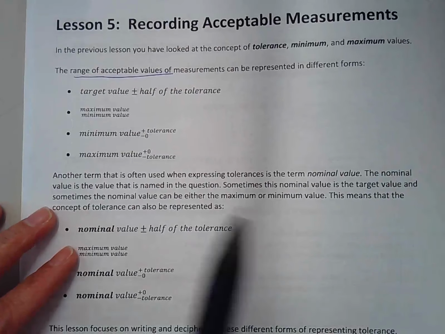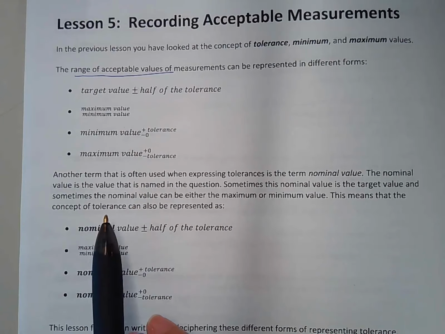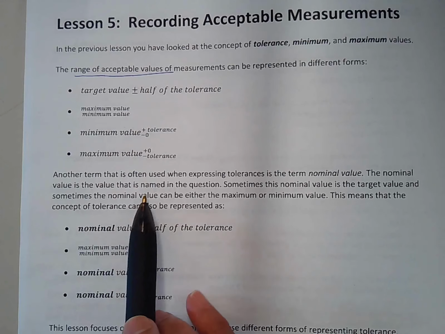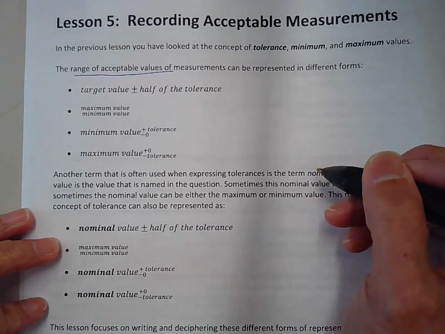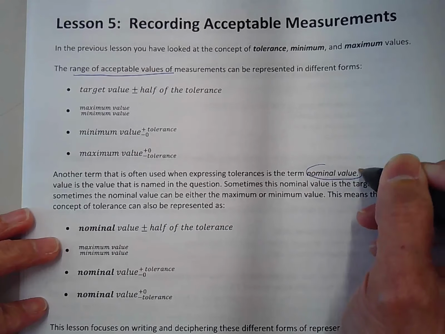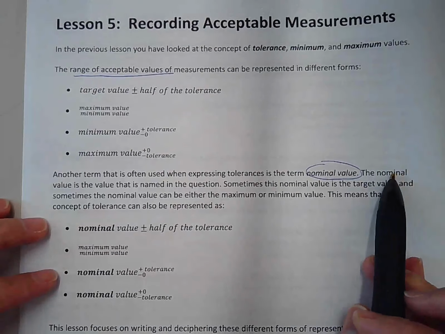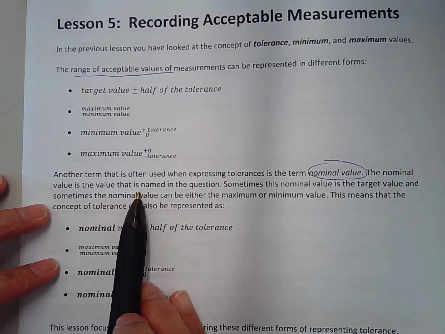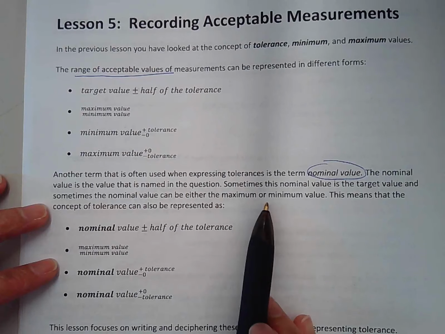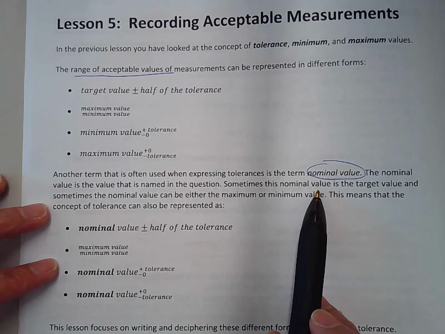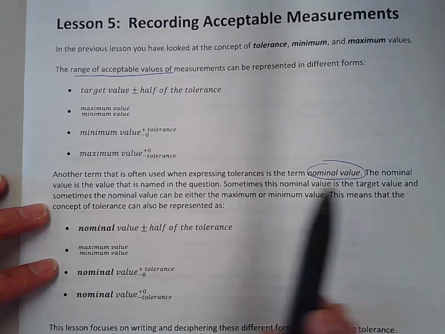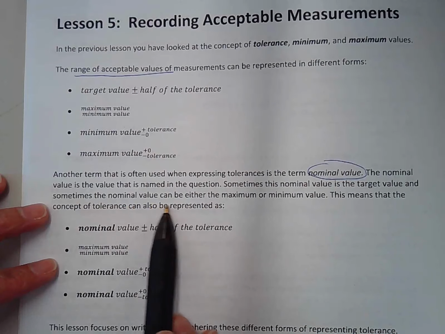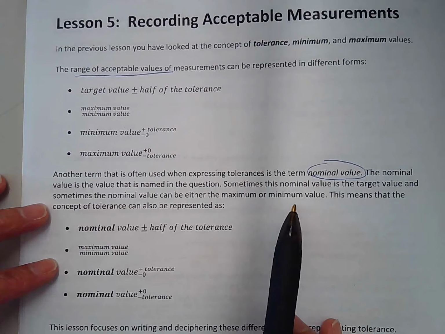So another term that is often used when expressing a tolerance is the term nominal value. So the nominal value is the value that is named in the question. Sometimes this nominal value is the target value, and sometimes the nominal value could either be a maximum or minimum.